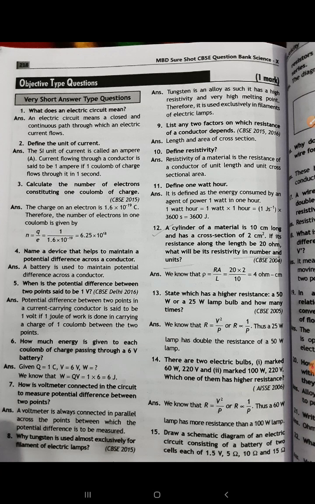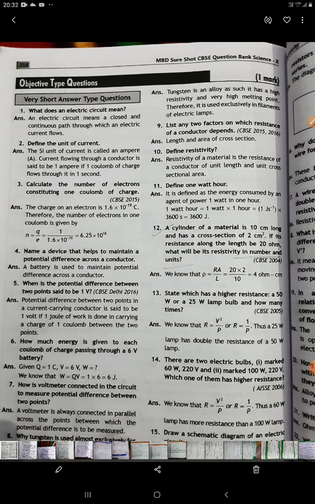These questions are the last 10 years' solved paper questions. You can say that from 2010 to 2019, only these questions came in the board examination. So try to solve these questions. If you face any kind of difficulty, you can ask.